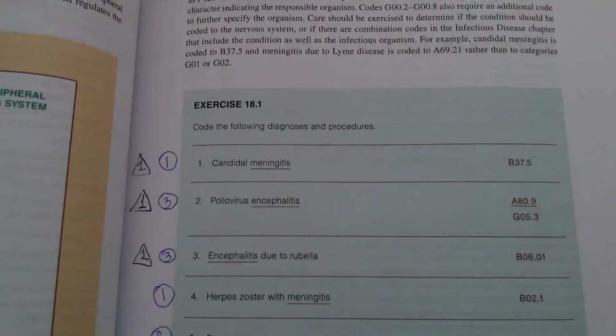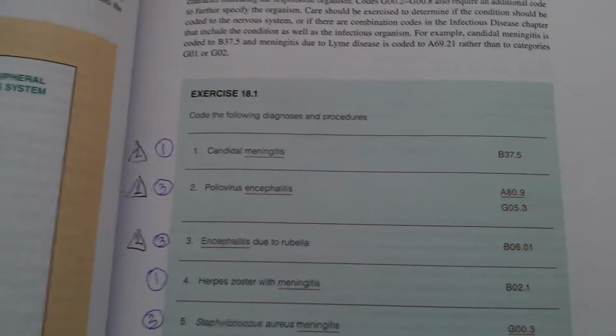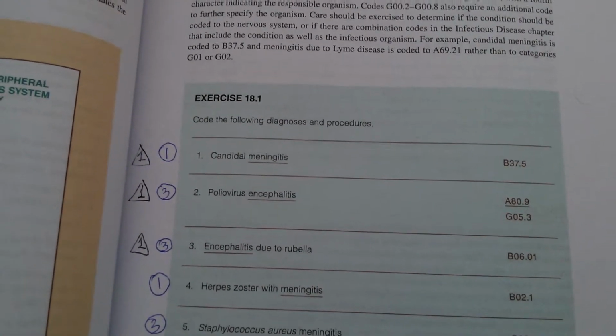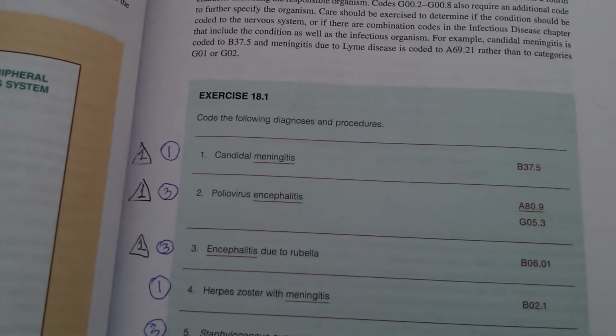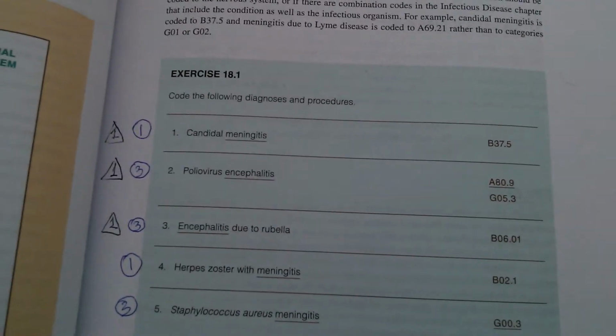And it's poliovirus encephalitis. And the answer is A80.9, which is the code for the virus, and G05.3, which is the code for the infection. Thank you.